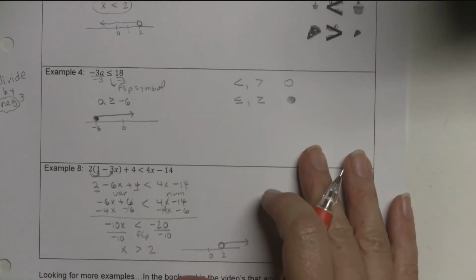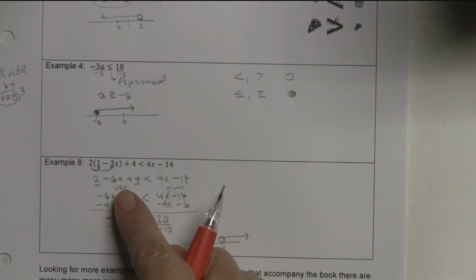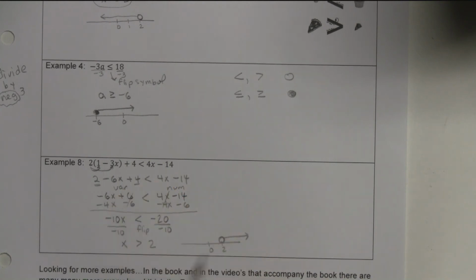Now, you would get the same answer had you put the variable on the other side and the numbers on the other, and sometimes people misgraph it when they do that, but certainly it would give you the same equivalent answer. So you're certainly welcome to do that.